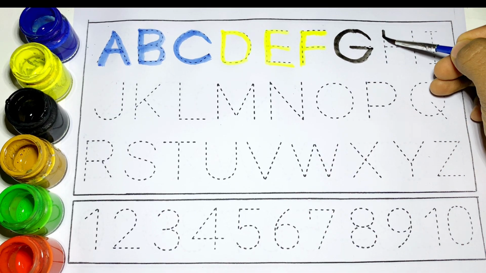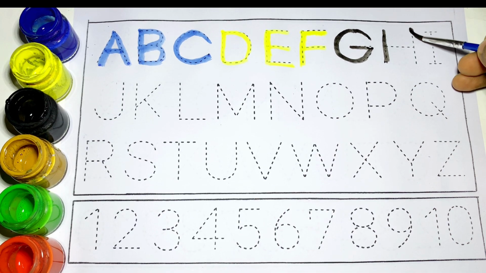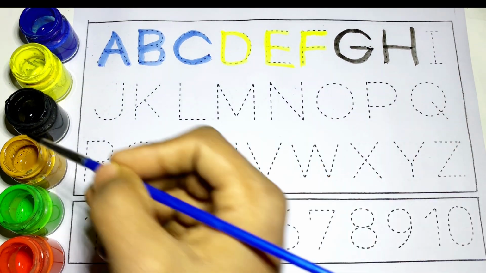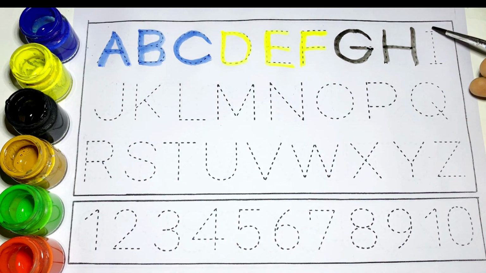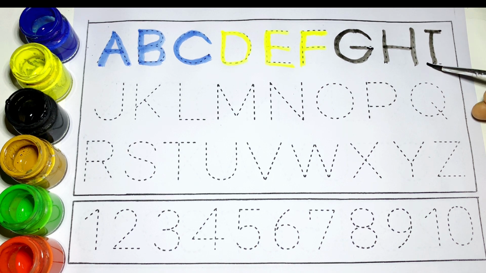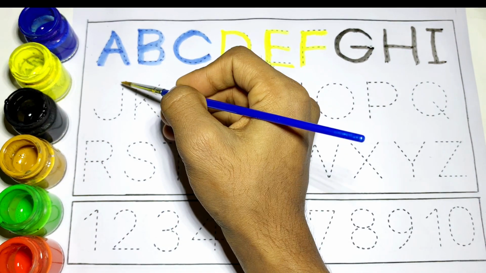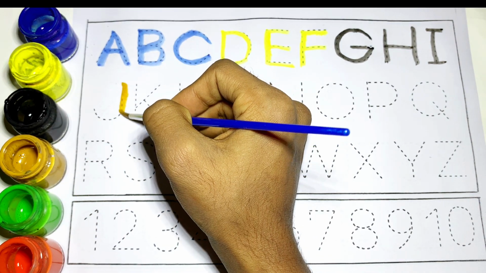H. H is for hen. H is for helicopter. Kids, again use black color and draw I. I is for ice. I is for ice cream. Kids, now draw J. J is for joker. J is for jackfruit. And use yellow ochre color.